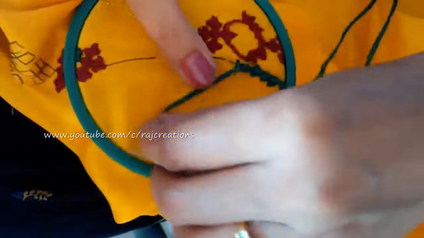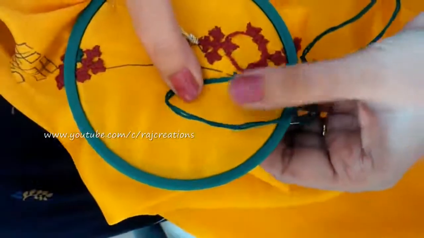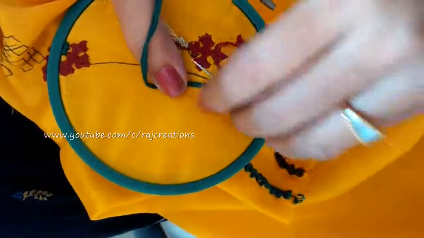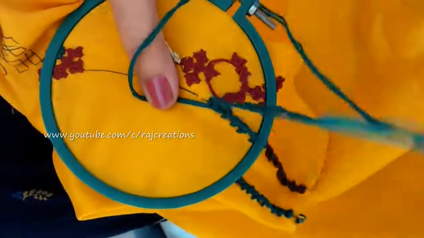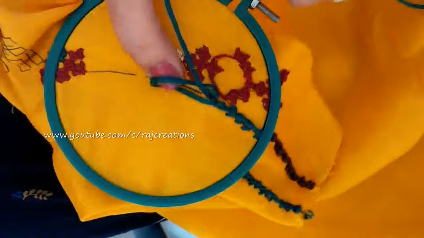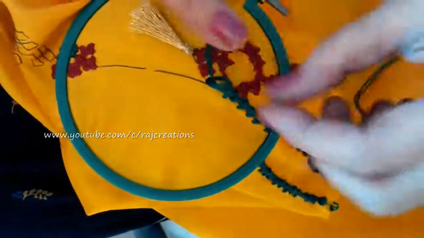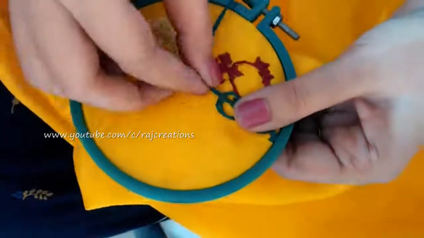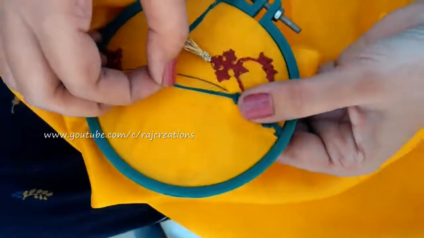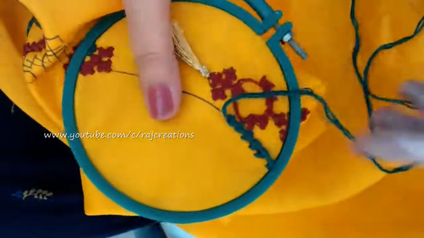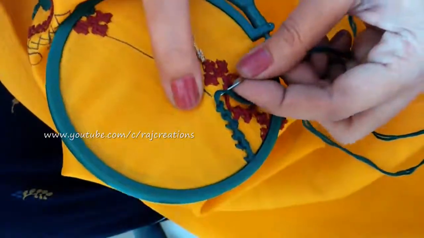And then pass the thread underneath it, turn towards other side and then take it from the loop and don't stretch it so much, just lightly.